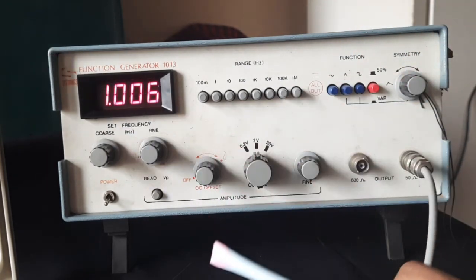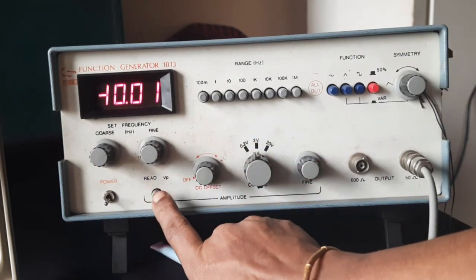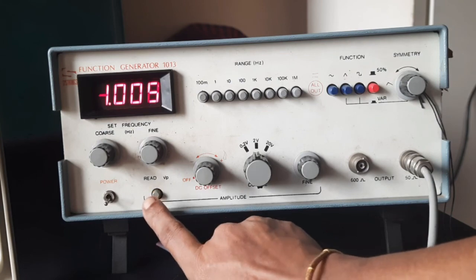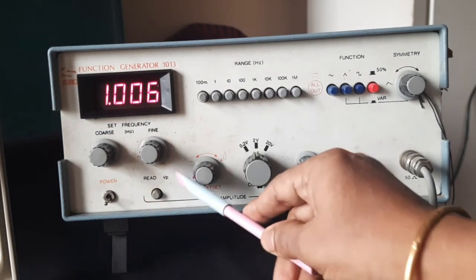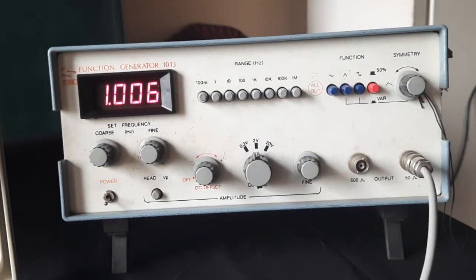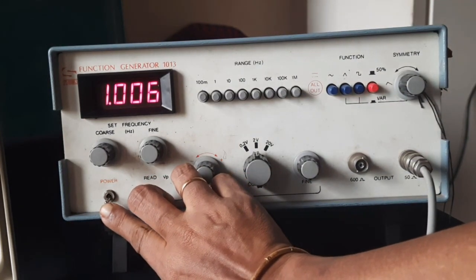This is a DC offset. This key is meant for changing the display from frequency to peak voltage. So when it is pressed, it reads VP, the peak voltage. So that is all. These are the two output terminals available for the signal generator. This is the power switch.